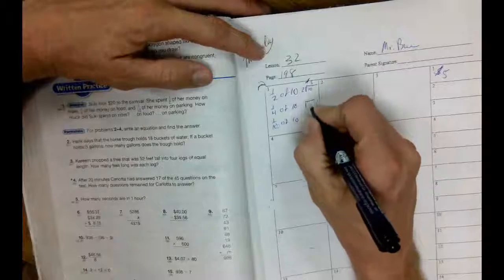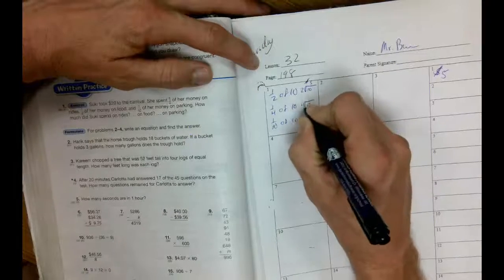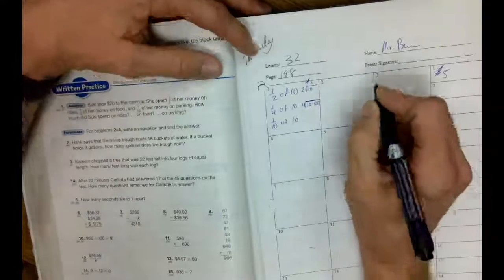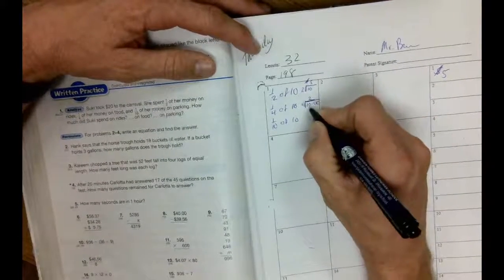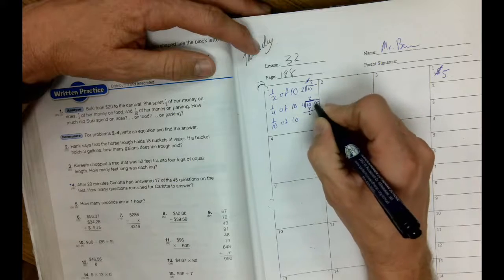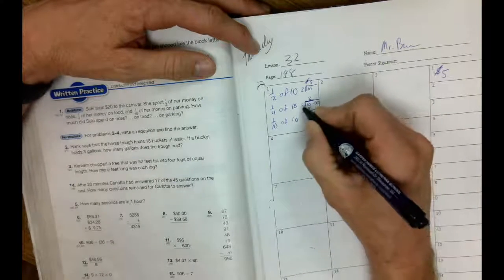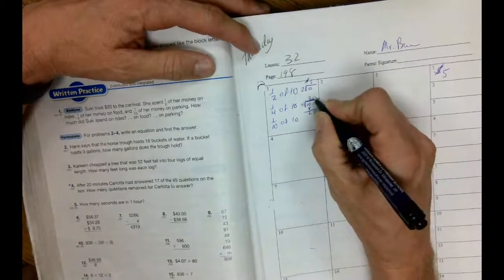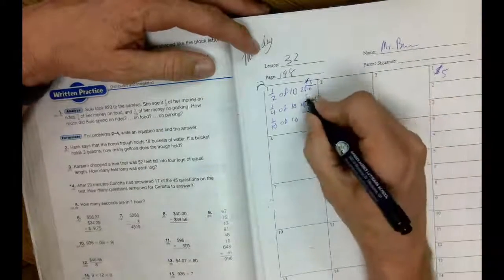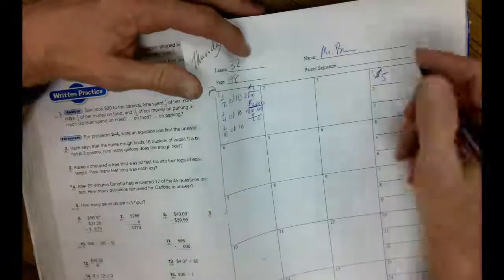Divide by 4. And let's write $10 with 2 zeros after it. 4 goes into 10 twice is 8. 10 minus 8 is 2. Bring down the 0. 4 goes into 20 5 times. And 4 goes into 0 0 times. So you got $2.50.